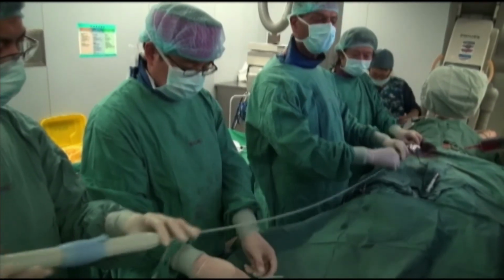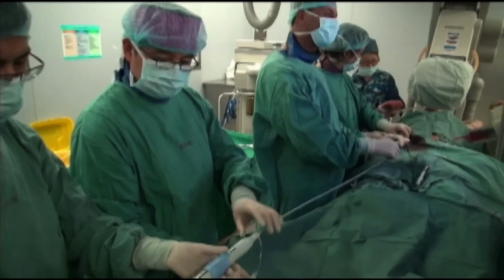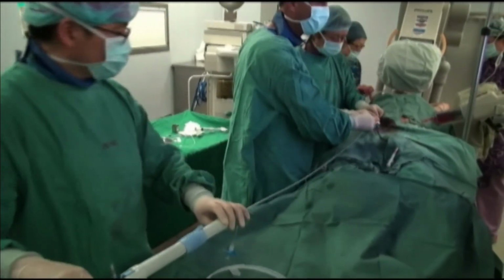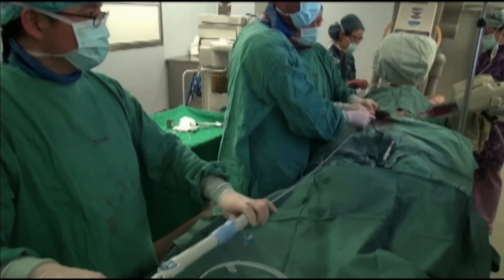25 millimeter length in the straight segment. So the distal part is 1 centimeter, and the proximal part is another centimeter. So the whole valve is about 45 millimeters.